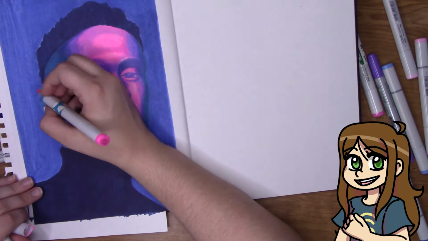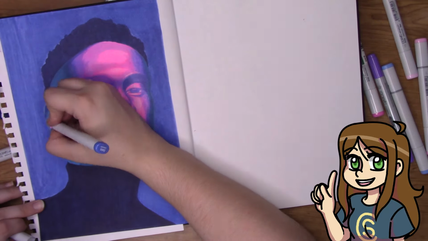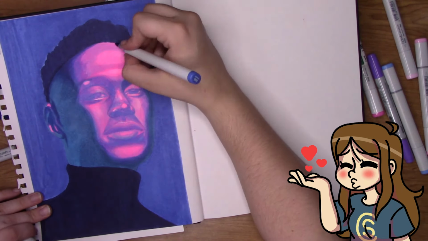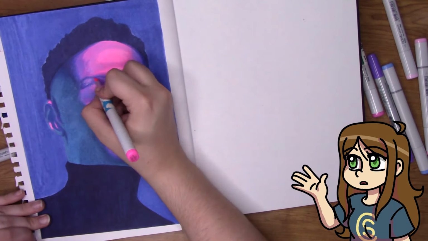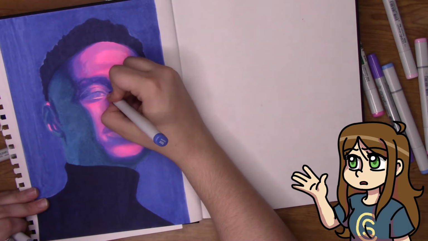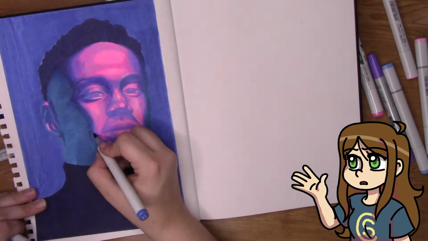Now let's get back to the art. As we wrap up this first one, our dark blue and pink boy, I have to say, I love and hate this portrait. I have never tried to create a portrait with these colors before, and it was honestly really difficult to do with the current Copic markers that I have.